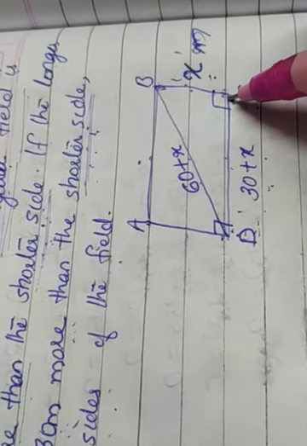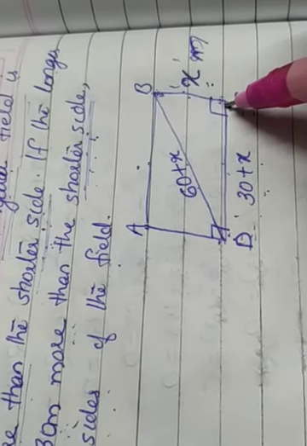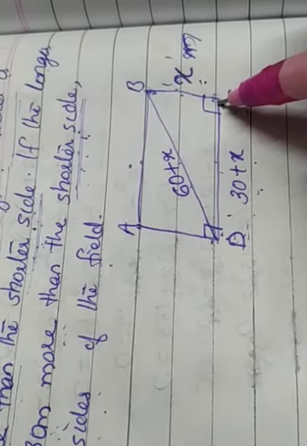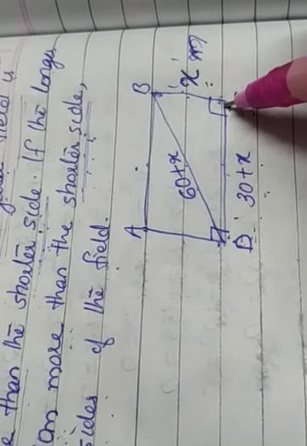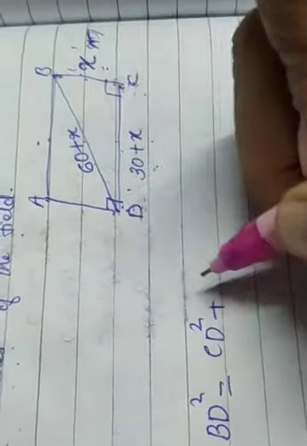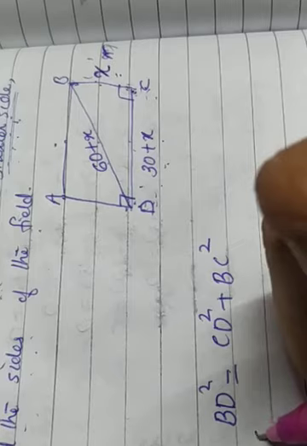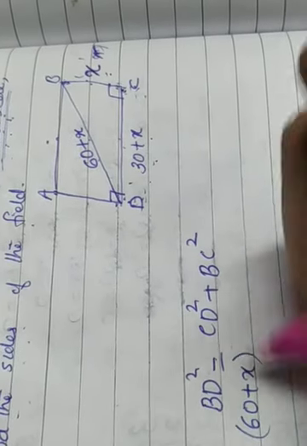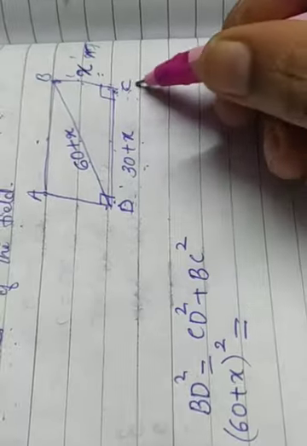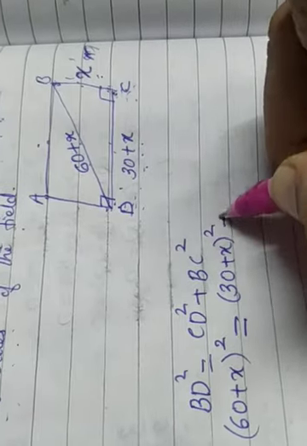If it is a right triangle, we can apply the Pythagoras theorem. What is the Pythagoras theorem? Base square plus altitude square is equal to hypotenuse square. Which is the hypotenuse here? BD. So we can write BD square, hypotenuse square, is equal to, which is the base here, CD, CD square plus, and which is the altitude here, BC, BC square. Okay, which implies, what is BD from the figure? BD is 60 plus x. So BD square will be (60 plus x) the whole square, is equal to, what is CD? CD is 30 plus x. So CD square will be (30 plus x) the whole square, plus what is BC?